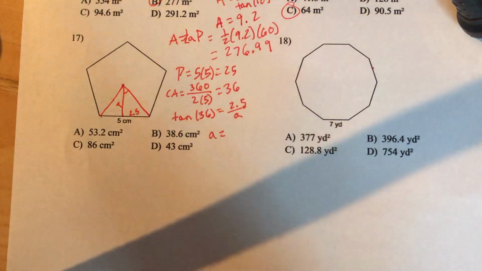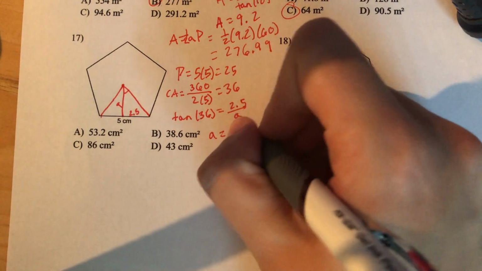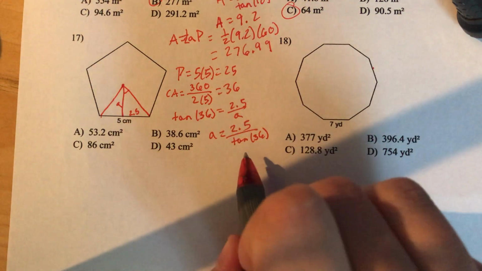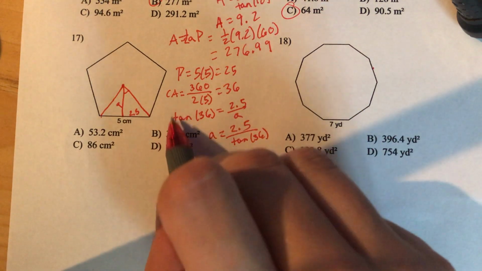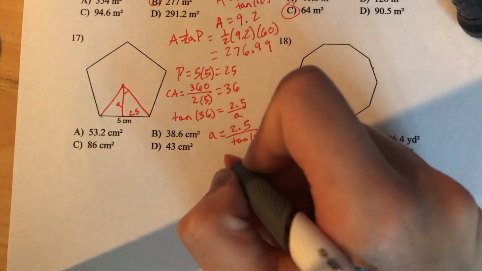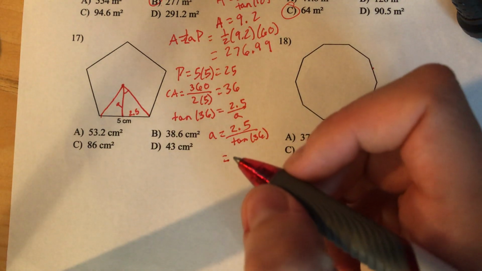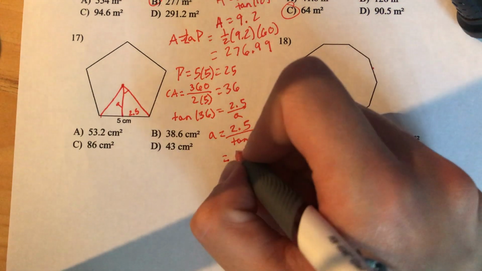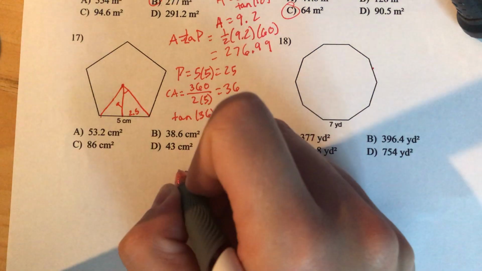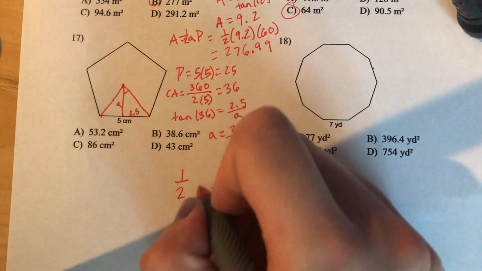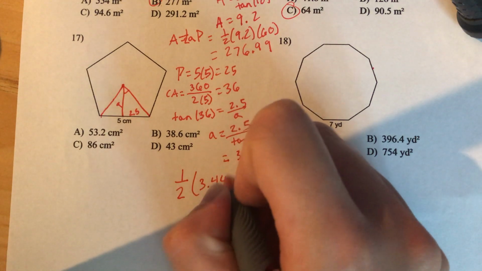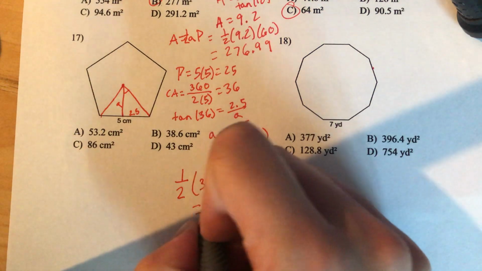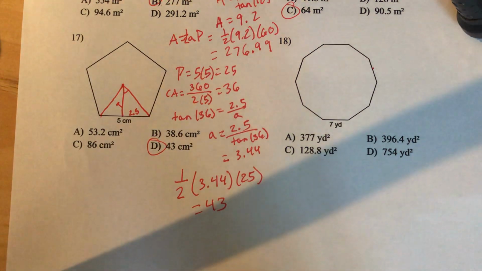And so the little shortcut, right, is to take the 2.5 and just divide it by the tangent of 36. So I just kind of did 2 steps all in one, right? We'd first multiply and then we divide. So that's where I'm getting that from. When you put that in your calculator, you should get 3.44. And then our final answer would be 1/2 our apothem, which is 3.44, times our perimeter, which is 25. All right, and that will equal 43. So D.